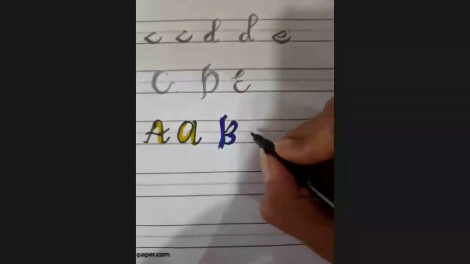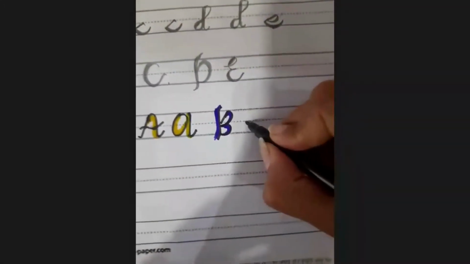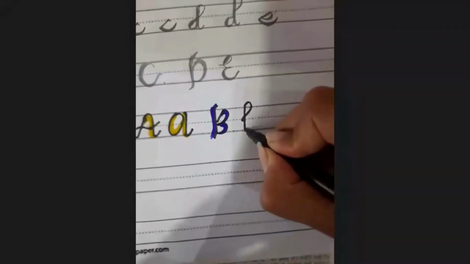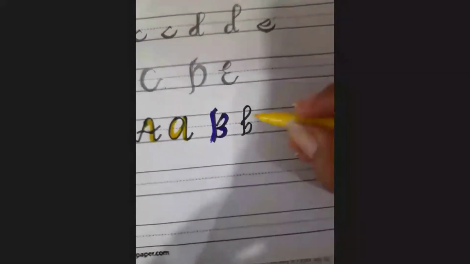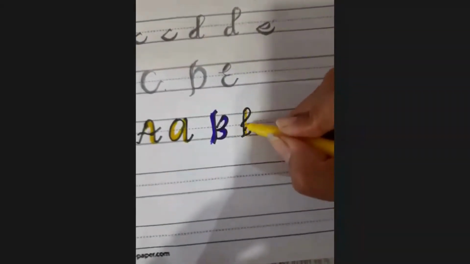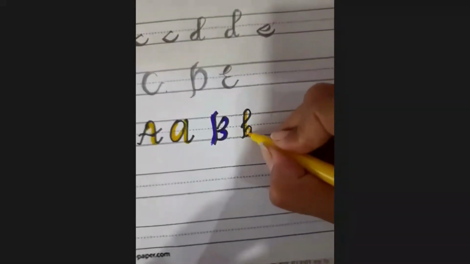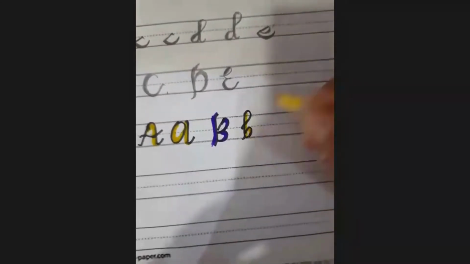Now lowercase b, children, very quickly. All right. This was my downstroke. I'm going to color my downstroke line. This was also my downstroke. I'm going to color this. You can make a little big. This way.